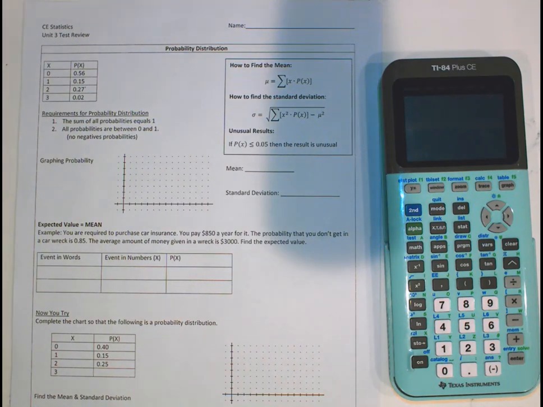All right, so we're going to go over the three types of distributions that we've gone over in this unit in preparation for our test. So I'll kind of go over a summary of each of them and then let you practice along the way and check your answers on Schoology. So the first type of distribution that we did was our probability distribution.